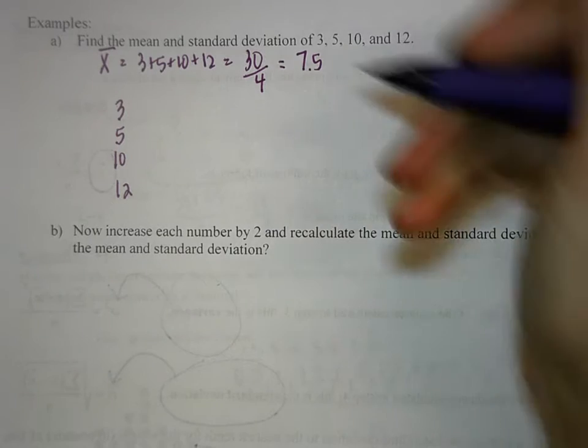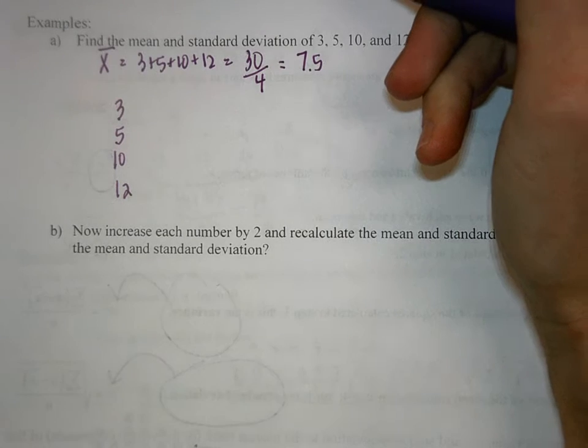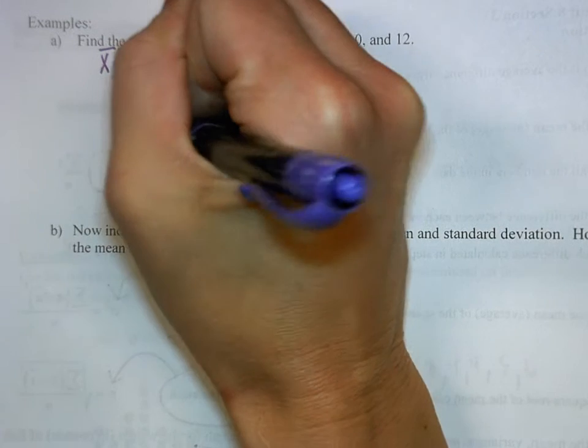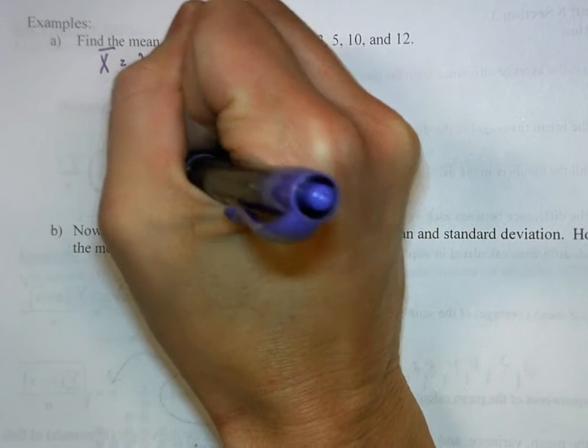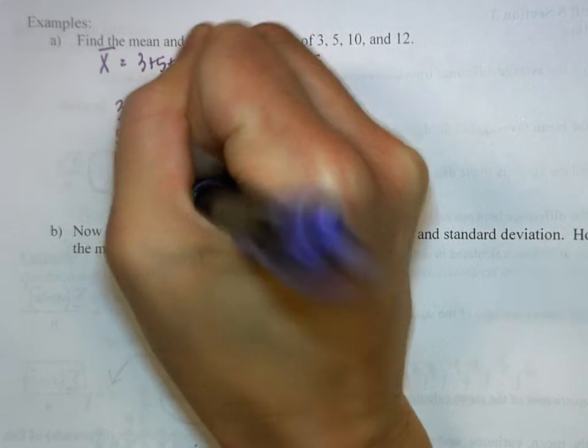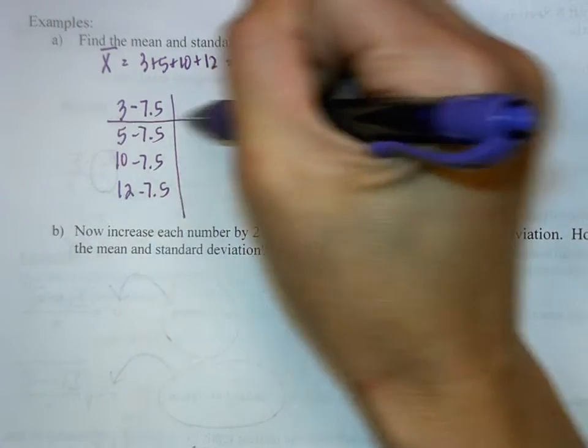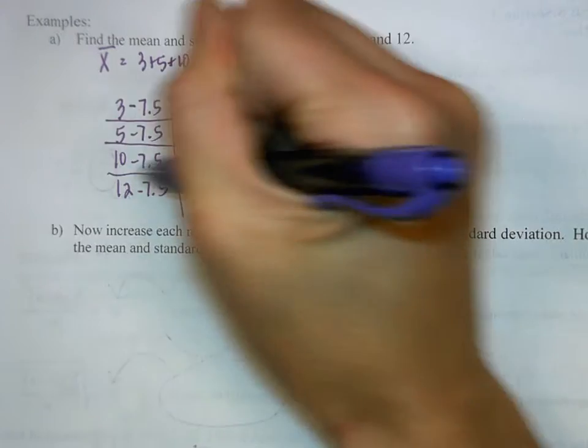And then you're always going to subtract the mean. So I'm just going to write minus 7.5, minus 7.5, minus 7.5, minus 7.5. You can make it a chart if you want to. It's kind of up to you on how you do this.